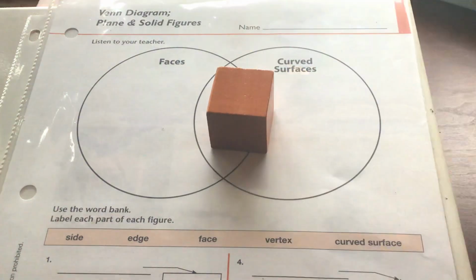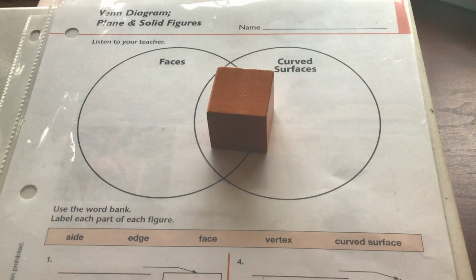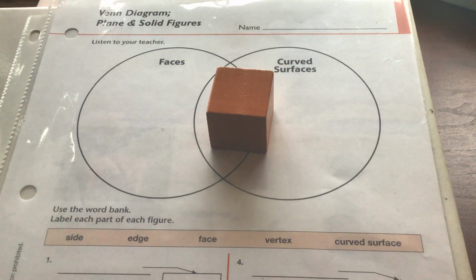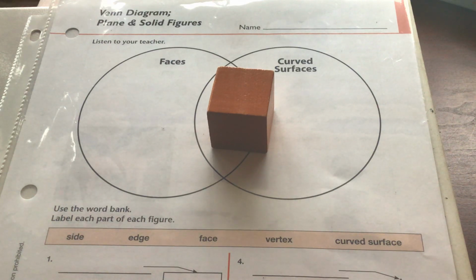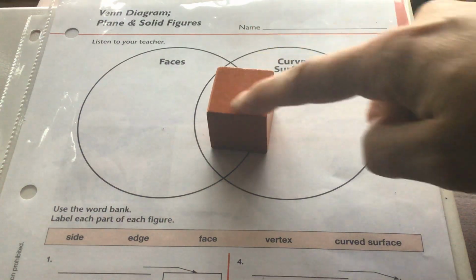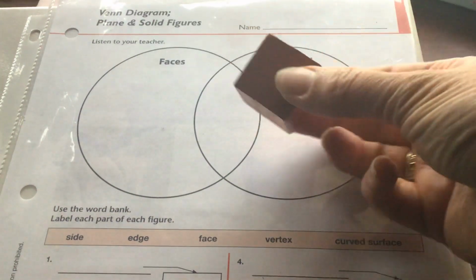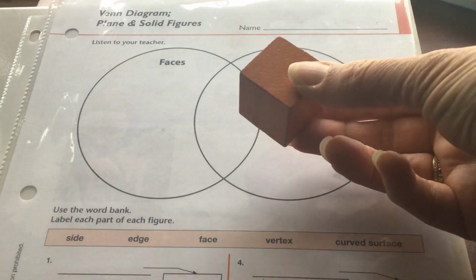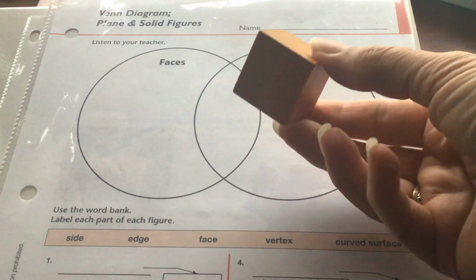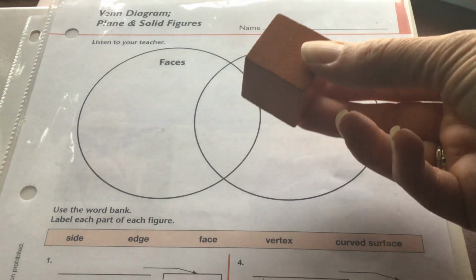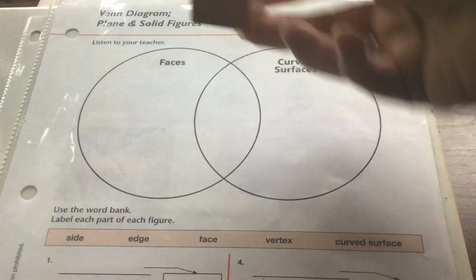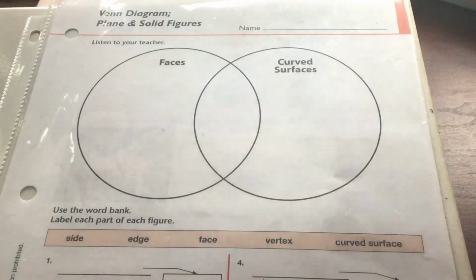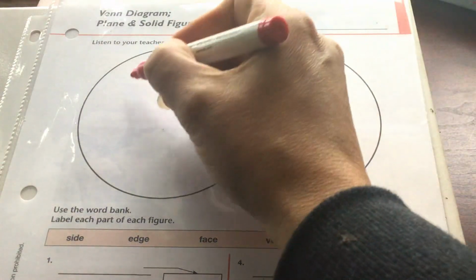So we have a cube, right? A cube. And we need to figure out where it goes. Does it have faces? Well, faces are the flat sides, right? So a cube actually has 6 faces. Does it have any curved surfaces? No, they're all straight and flat. So we would draw a cube on this side.